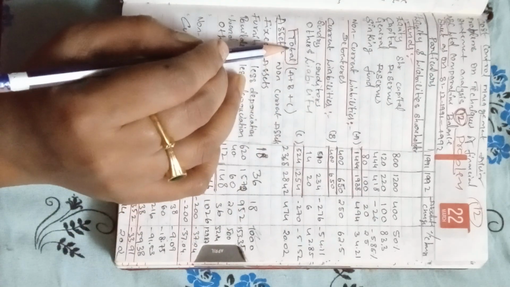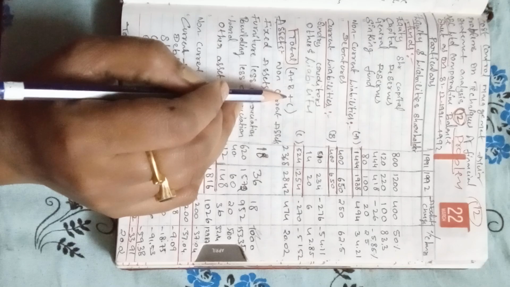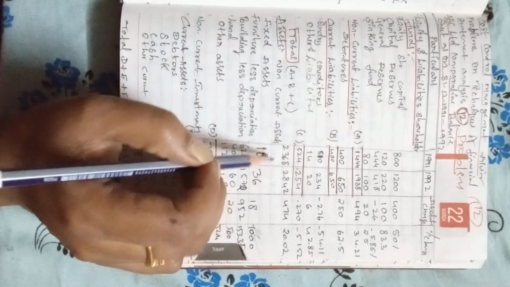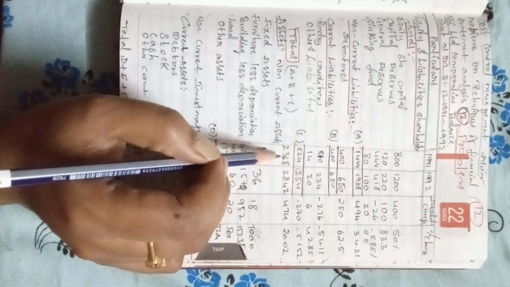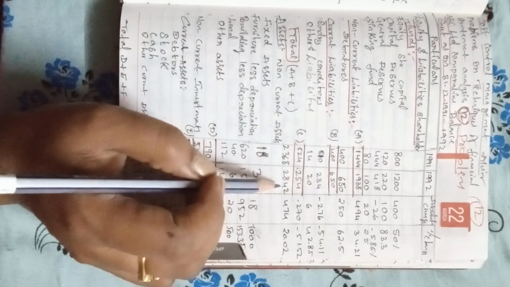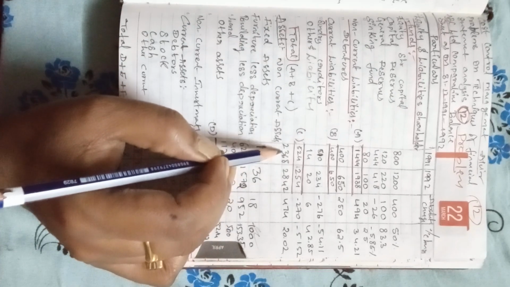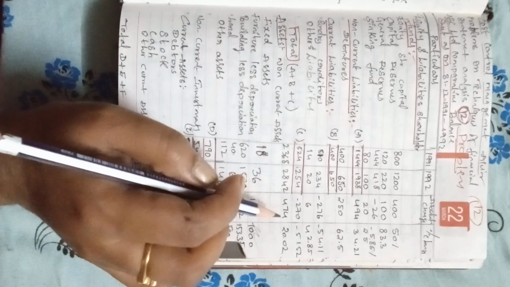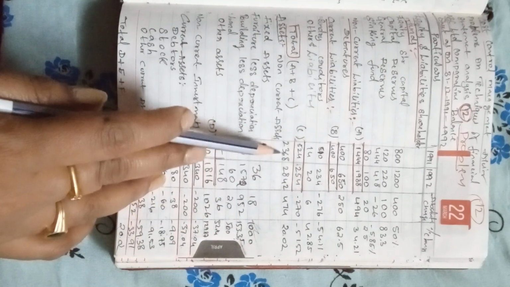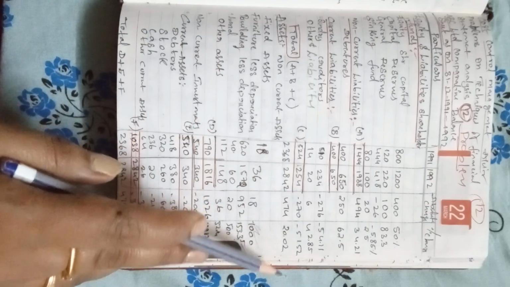Now the total of equity shareholders funds plus non-current liabilities plus current liabilities, A, B, C. How much did you get here? 2368 and 2842 in the current year. 2842 minus last year's 2368, you get 474. Now 474 divided by 2368 into 100, you get 20.02.